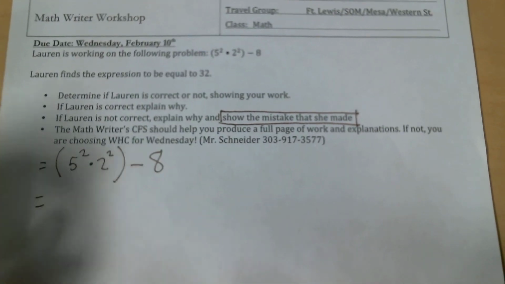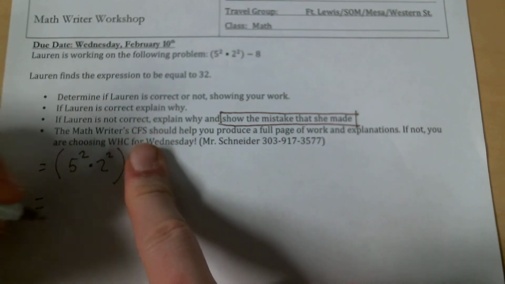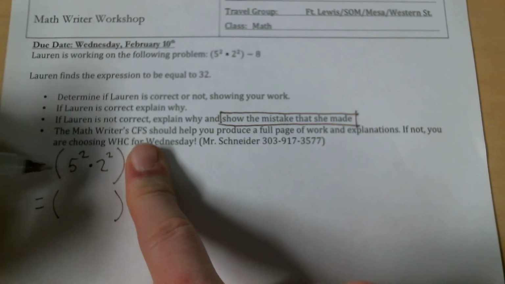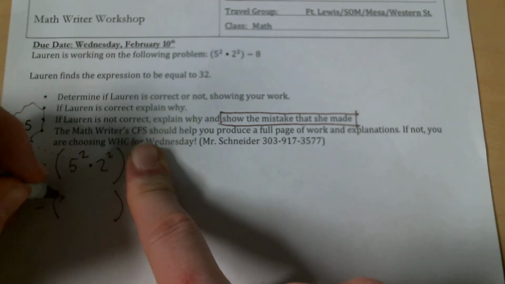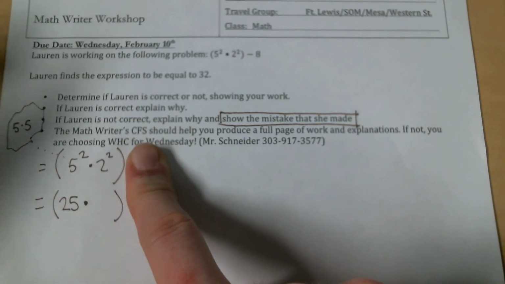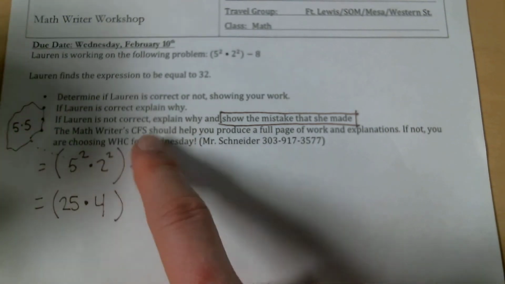Well, first thing is first. I need to do the most powerful operation unless I see parentheses, and I see parentheses. So inside the parentheses, I need to do the exponents first. So first I need to think 5 squared. Well, that's not 10. Remember, 5 squared, maybe I'll do a little thinking bubble off to the side. That means 5 times 5. So that means it's 25 times 2 to the second power. This is just a coincidence, but that means 2 times 2. So this is just a weird one where it happens to be times 4.